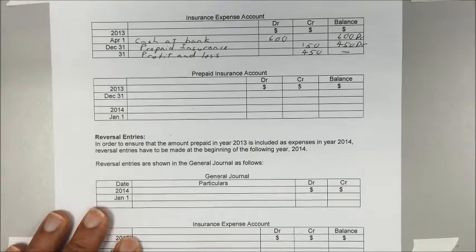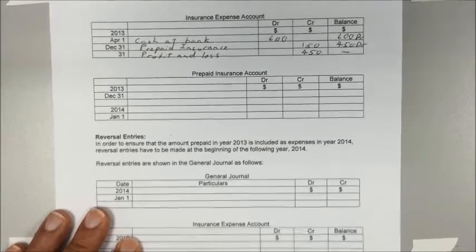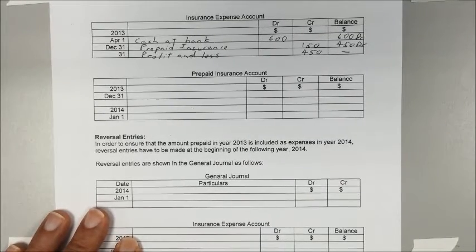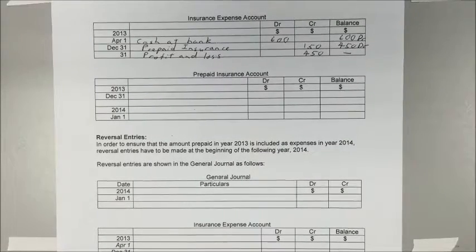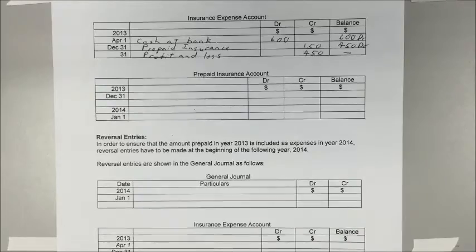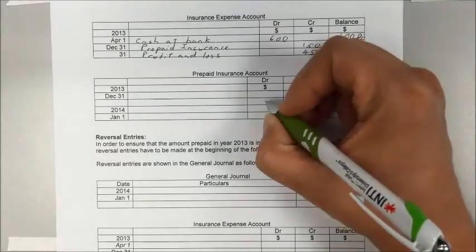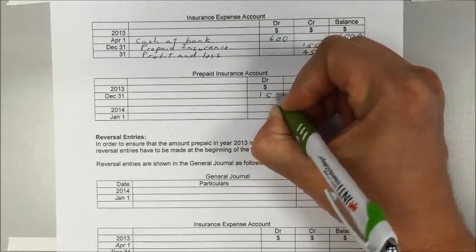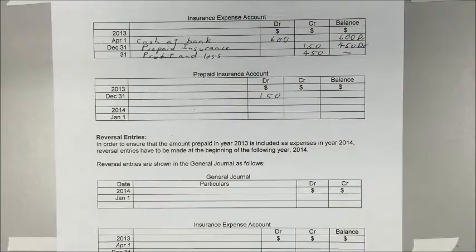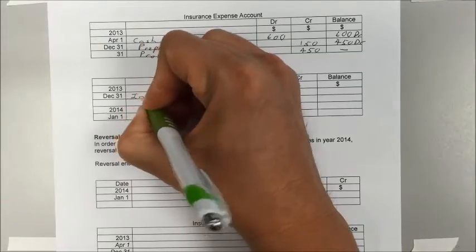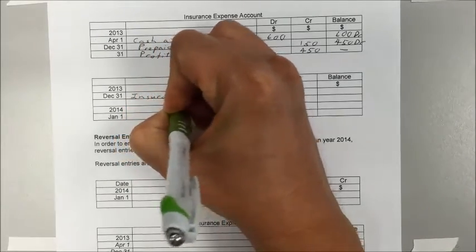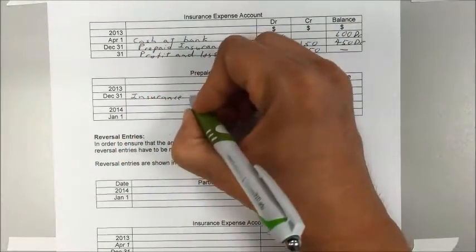For the prepaid insurance account, note that we recorded the journal entry of debit prepaid insurance and credit insurance expense in order to adjust for the insurance that was paid in advance for the following year. So we record 150 in the debit column, and write insurance expense here to show that this is the account that we credited.